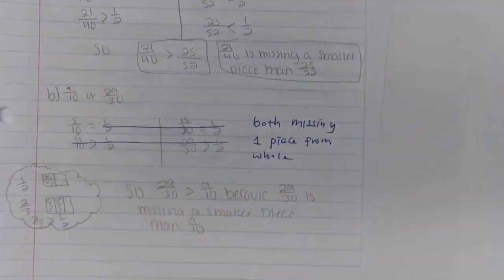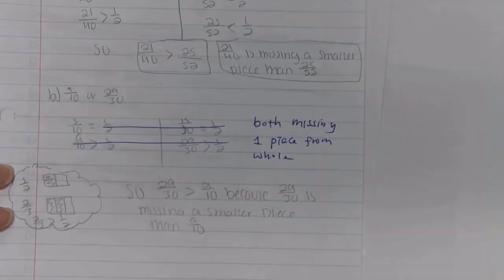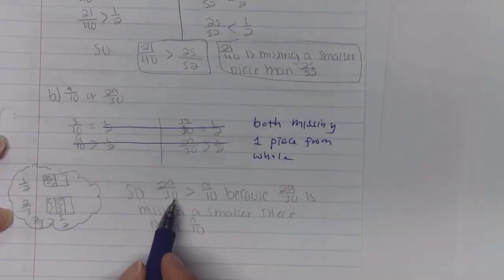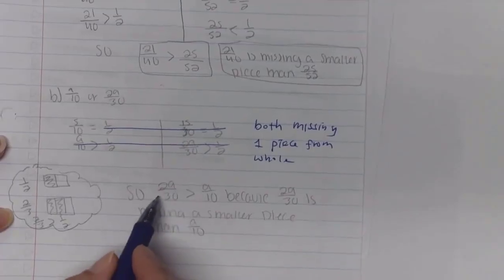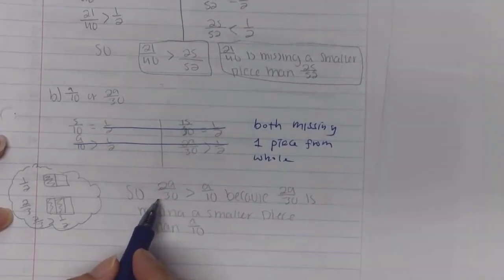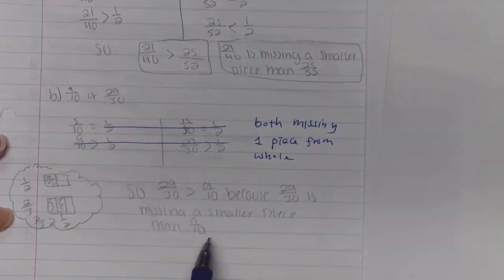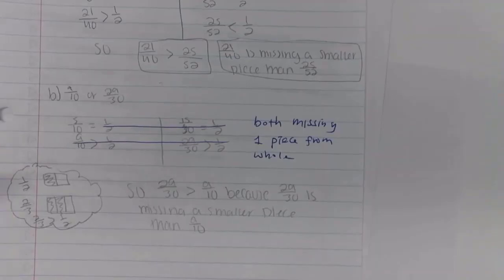And they're very close to one, right? And if we look at her picture, both of these fractions also are missing one piece from the whole, right? And which one is missing a smaller piece? If the denominator is bigger, each piece would be smaller, right? So she also came up with the conclusion that this one has a bigger denominator, which means each piece would be smaller, right? So this one is missing a smaller piece than that, and because of that, this fraction would be bigger than that. So this is correct, okay?